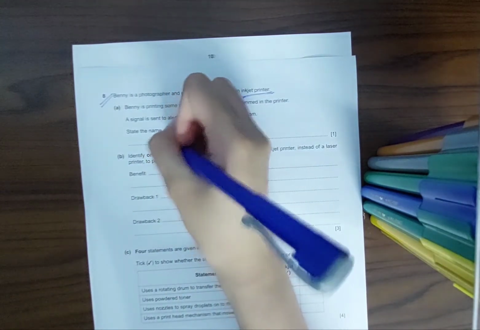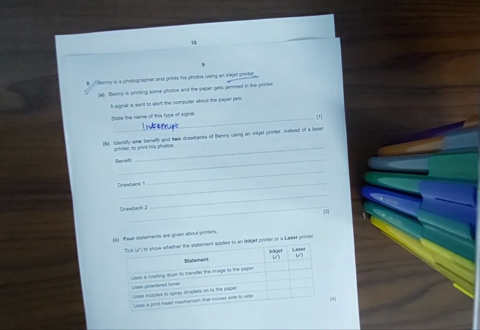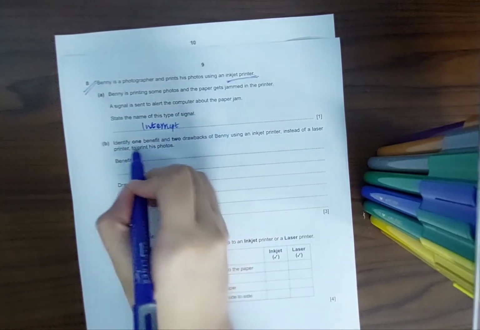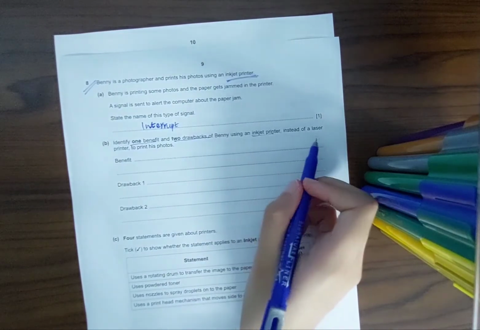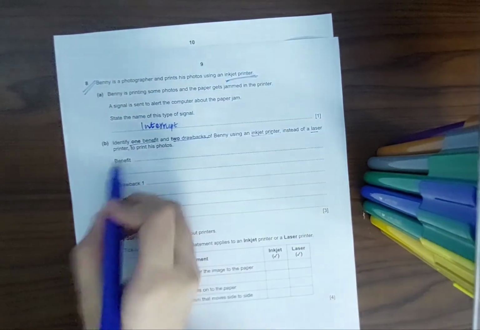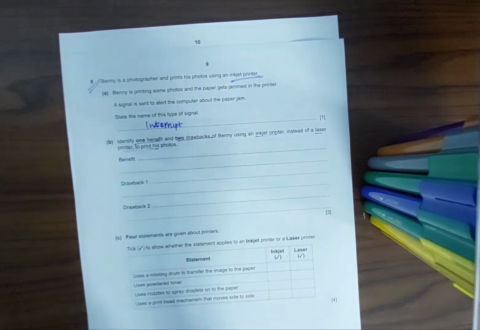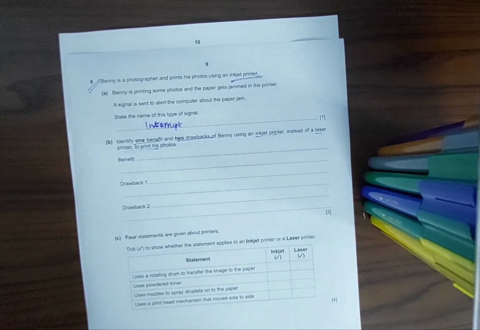Then identify one benefit and two drawbacks of Benny using an inkjet printer instead of a laser printer to print his photos. In variant 2 they had asked the exact opposite question, but let's focus on this question now.